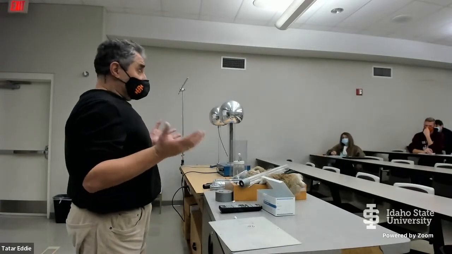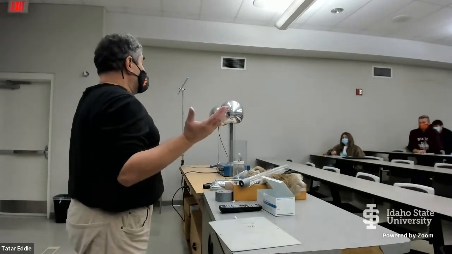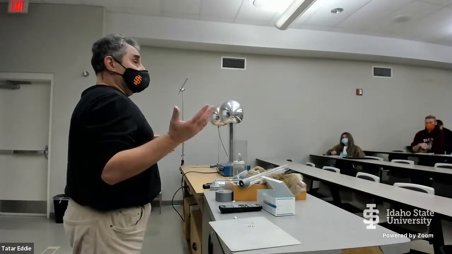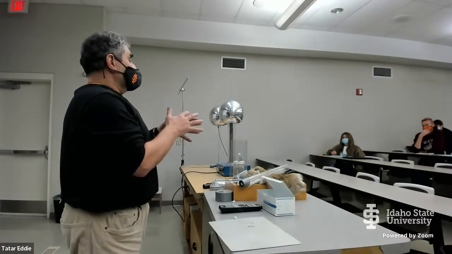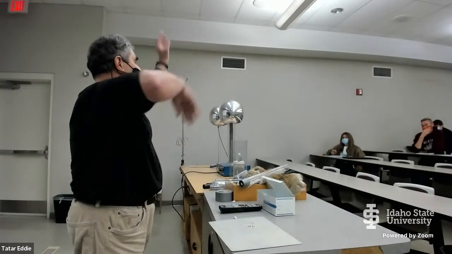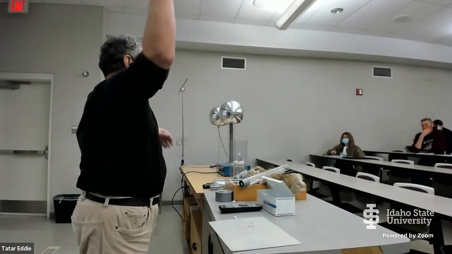Also, talking about safety, in a thunderstorm, if you are inside your car, you're pretty much safe. No matter how many lightning strikes are hitting around you or hitting the car, if you're inside the car, you're fine.